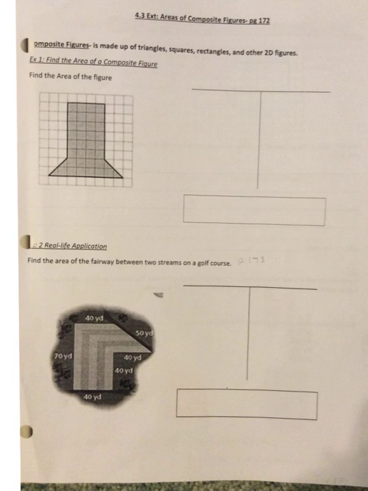So just a little bit after section 4.3 in our book, but just before 4.4. Instead of giving it its own section, it's just 4.3 extension. So we are working with areas of composite figures today.